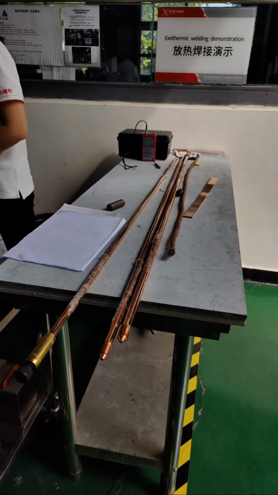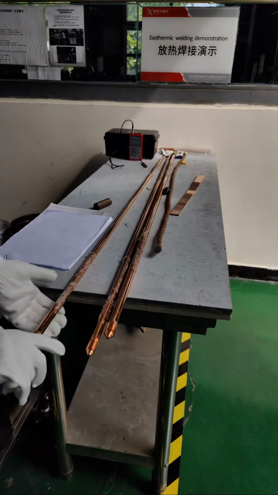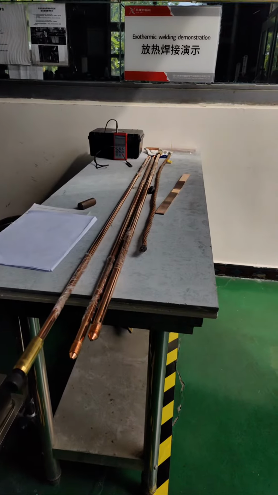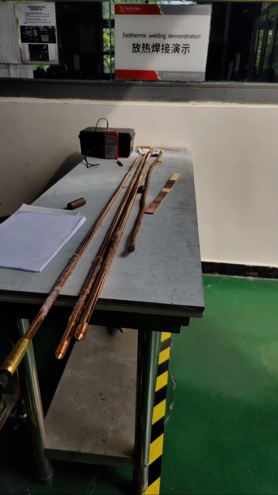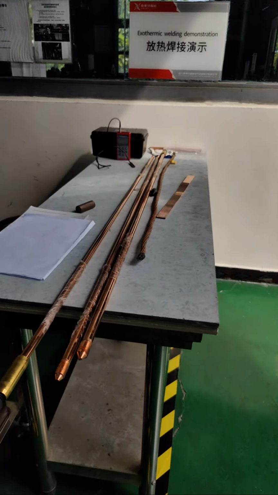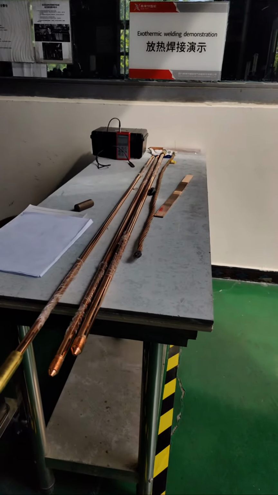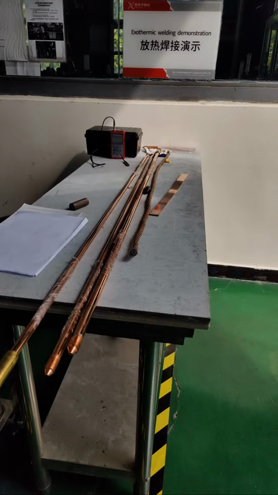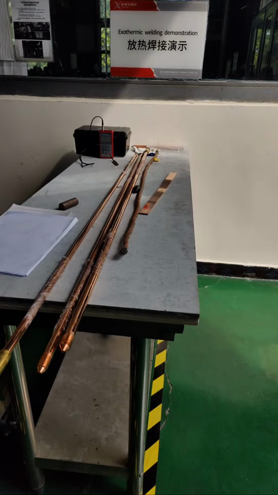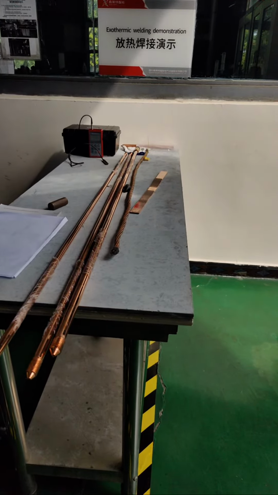Except for the length, you also want to know the weights, right? About the weight, our engineer or our sales can answer you directly in this live stream, because different sizes and lengths of earth rods will have different weights. What is the weight of a 1.5 meter rod?